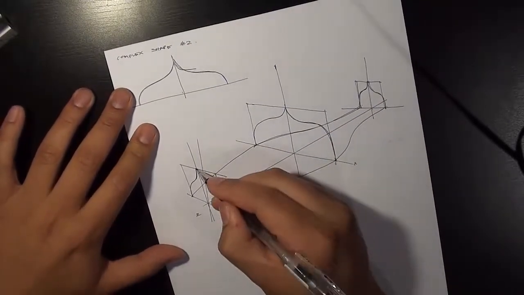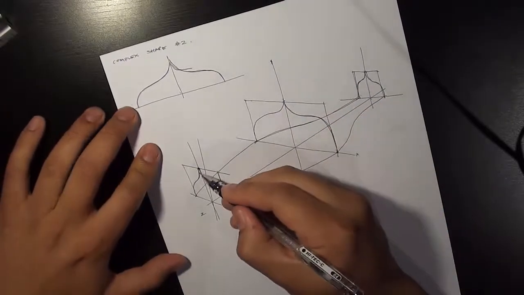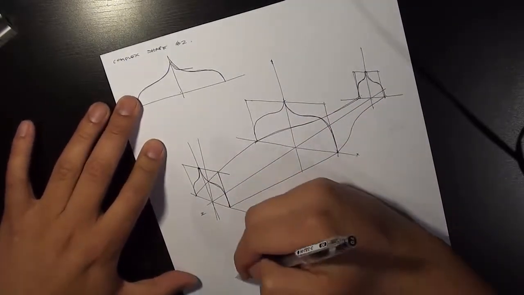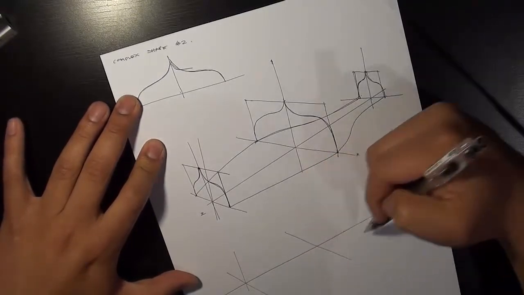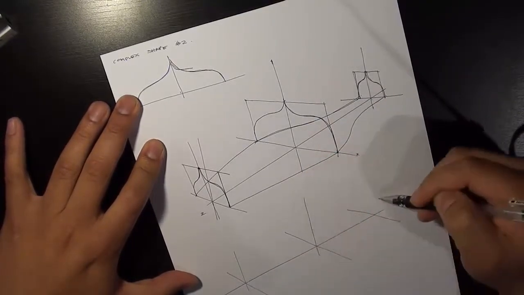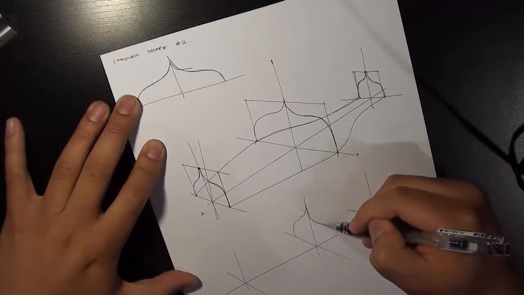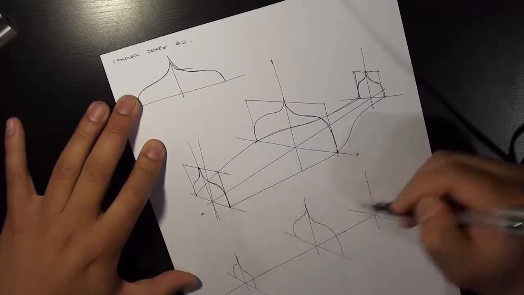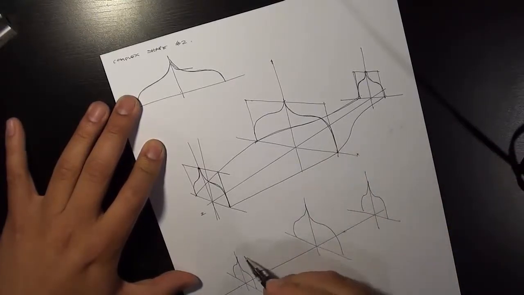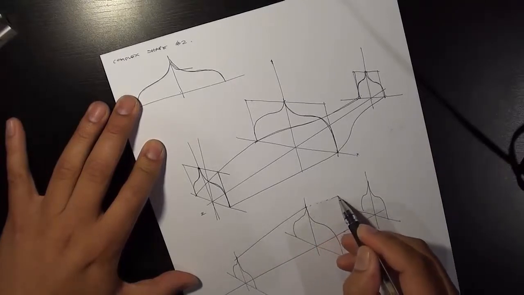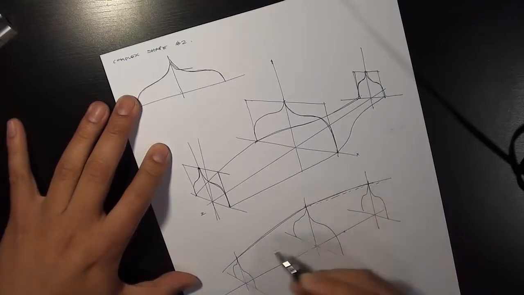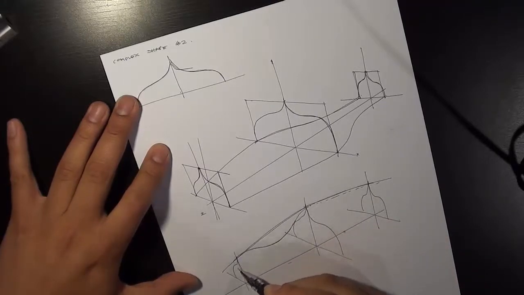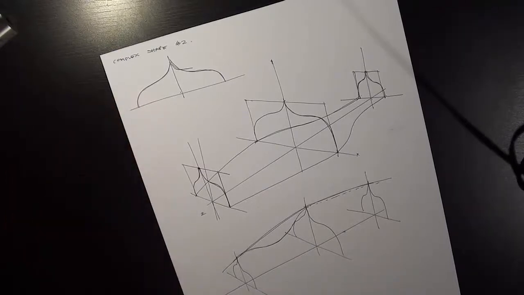Okay, I'm going to connect these top points here, but what if instead of me going across like that, right, this top line, what if it dips down? Now you're really manipulating these volumes.